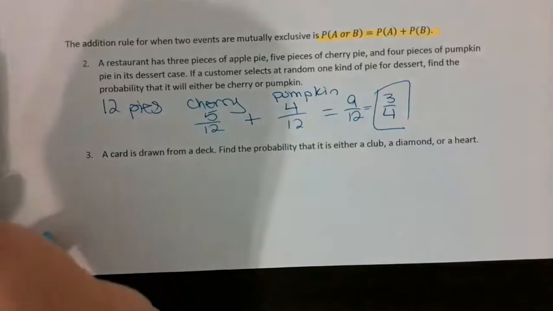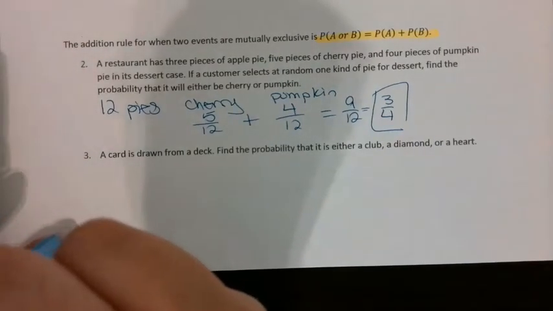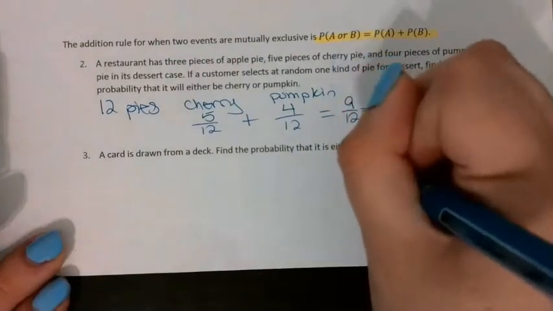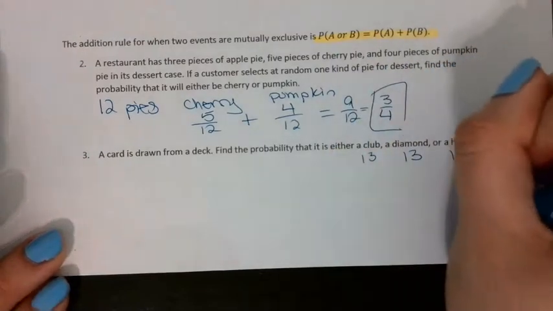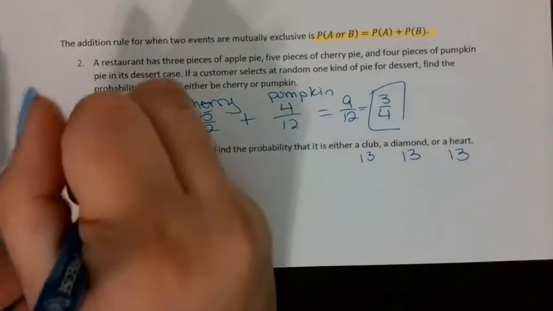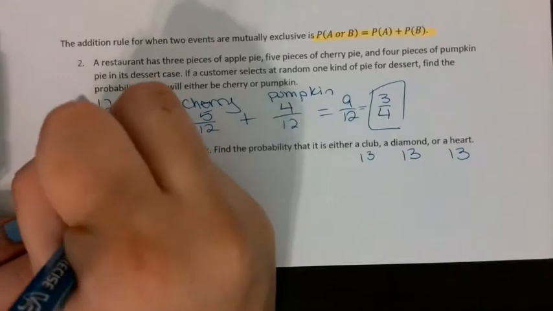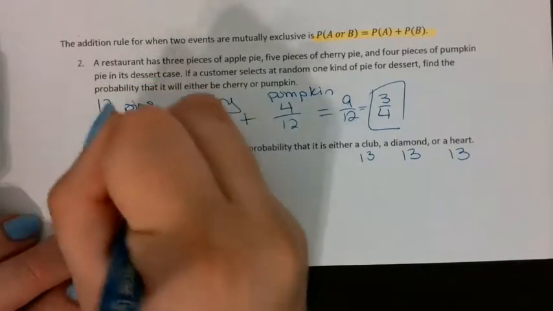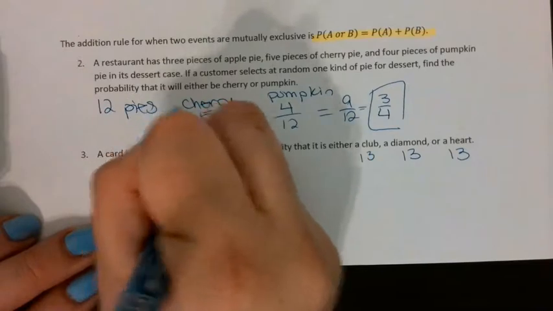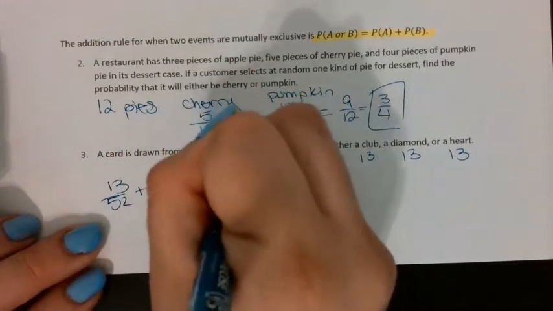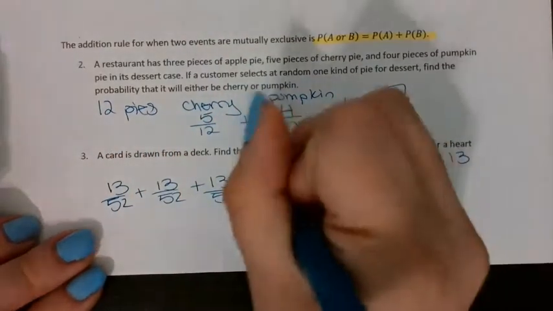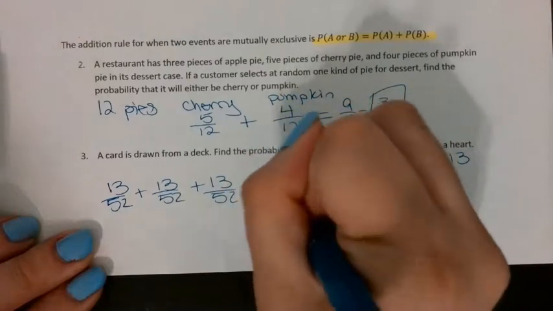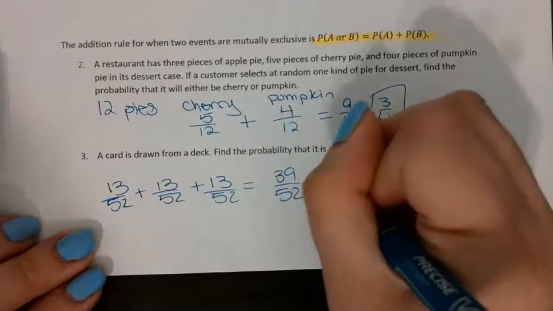Okay. C is telling me a card is drawn from the deck. I want to find the probability that it's either a club, a diamond, or a heart. There are 13 clubs, 13 diamonds, 13 hearts. None of these overlap. And there are a total of 52 cards. So I have 13 over 52 plus 13 over 52 plus 13 over 52, which gives me 39 over 52. Don't ask me why, this one simplifies to 3 over 4 as well.